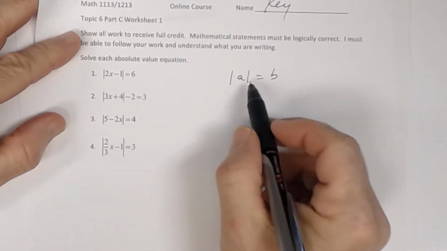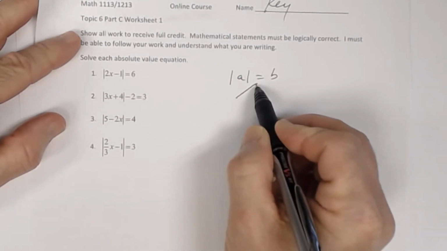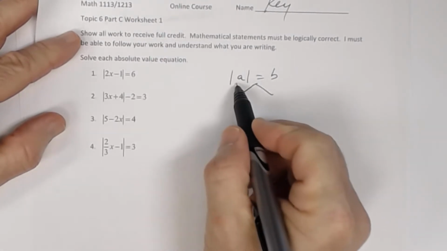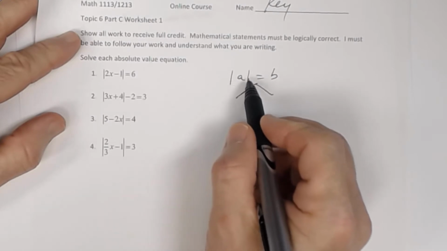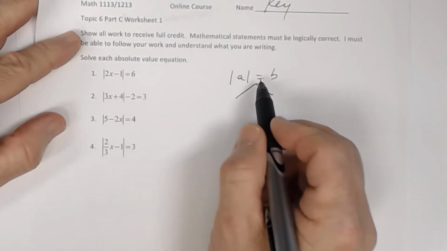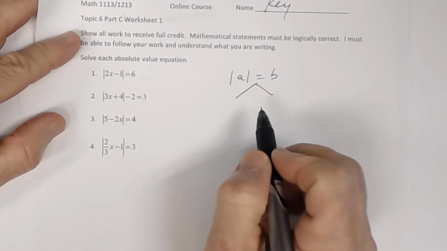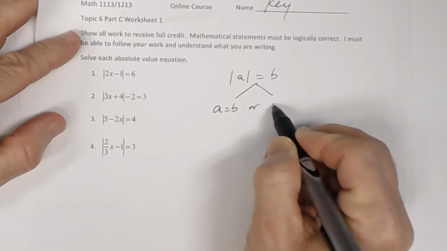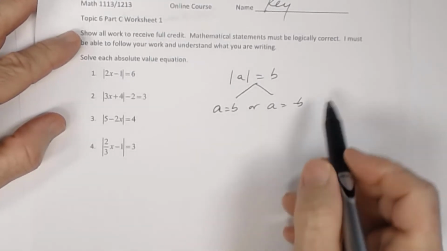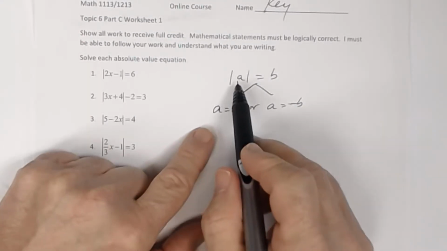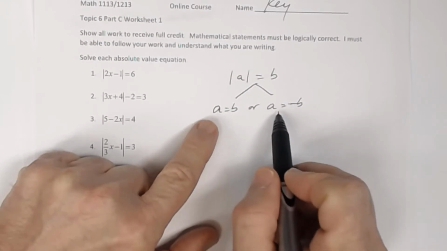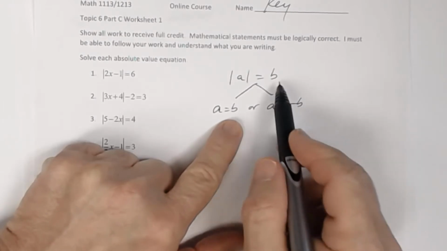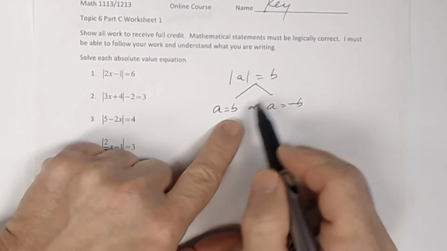Whenever you have this, the way we set it up, and we talked about this in more detail in the lesson, is you're going to say, if I have an absolute value equation and the absolute value expression is by itself and it's equal to some real number, then I can write this as A is equal to B, or A is equal to the opposite of B. So the opposite of B is negative B. Whatever's inside the absolute value bars, you see it here on both equations. And then for the right-hand side, you wrote B again, and then you took the opposite.